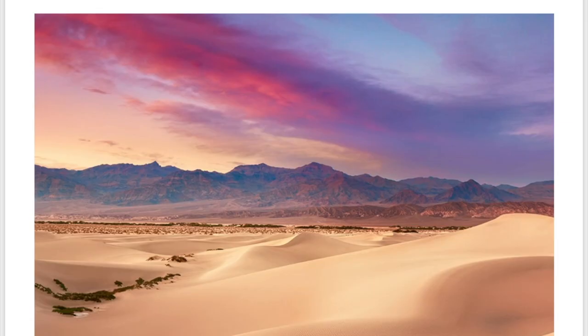So here we have an image of Death Valley, and the highest accepted temperature record for the US as well as the entire world is 134 degrees Fahrenheit, and this long-standing record was set at Death Valley, California on July 10th, 1913.